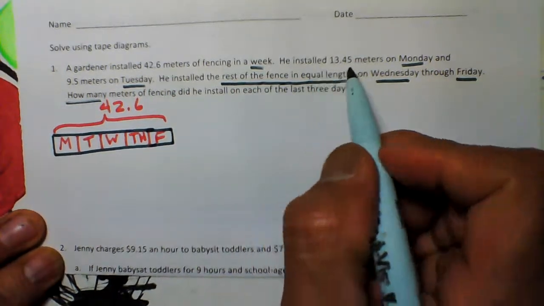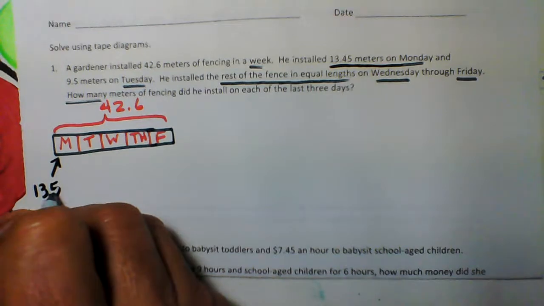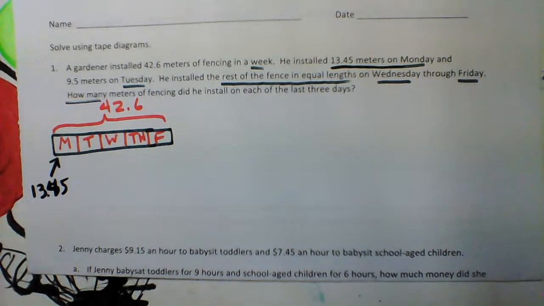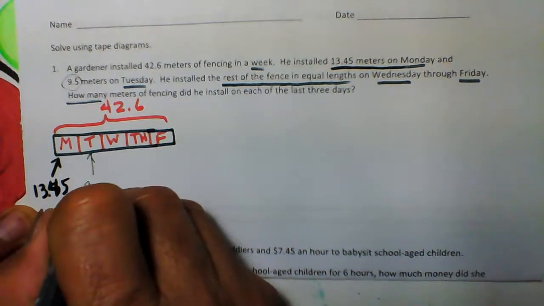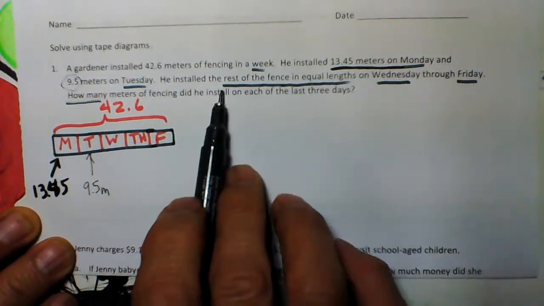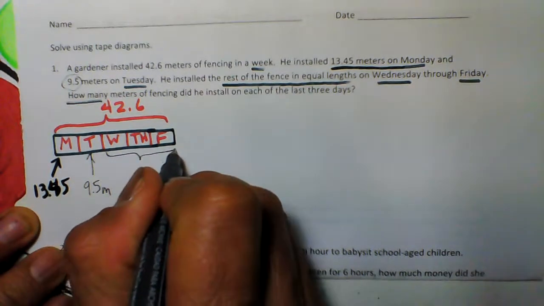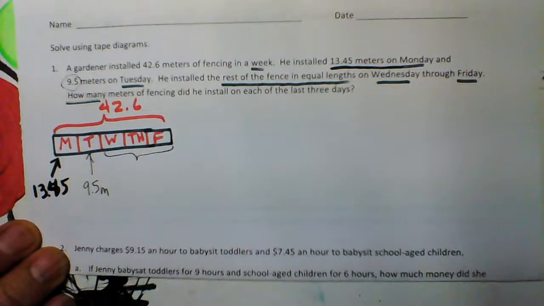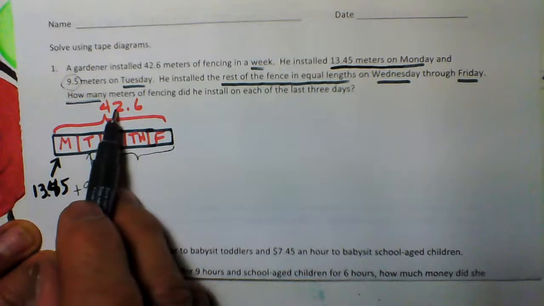If you look at your information, on Monday he installed 13.45 meters. Now on Tuesday, he installed 9.5 meters. And the rest of the fence in equal lengths. So whatever is left, which is these 3 days, for each day he did the same amount because it says equal length. So the first thing we need to do is add these two up to find out how much we have left from that number.